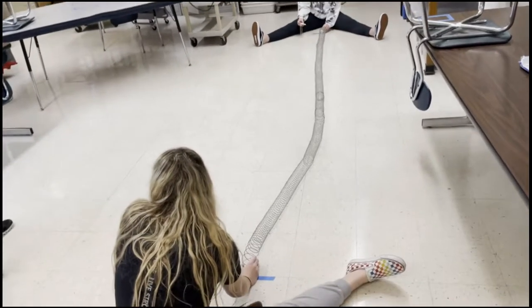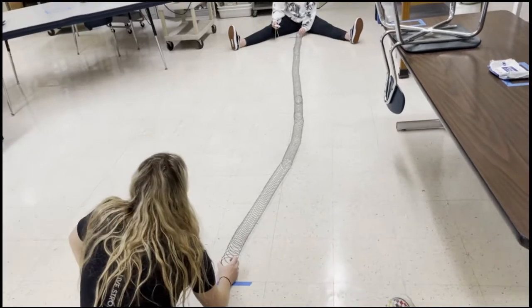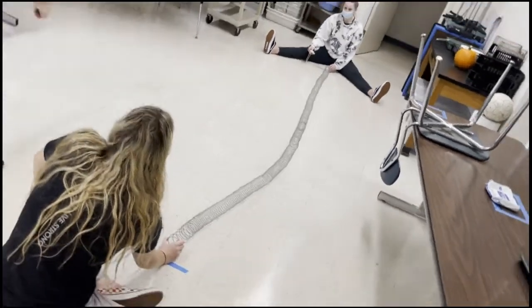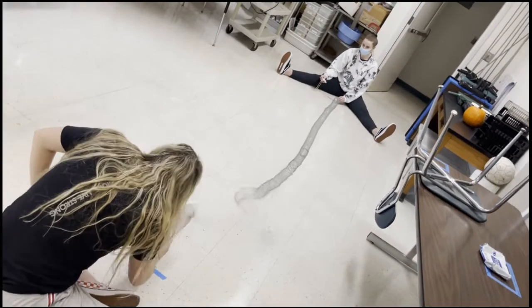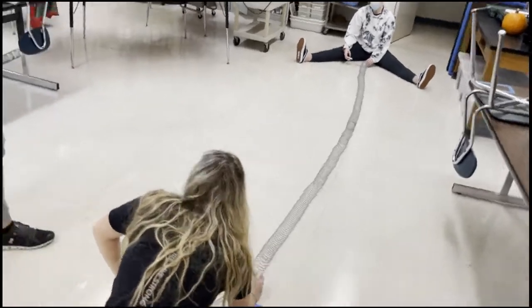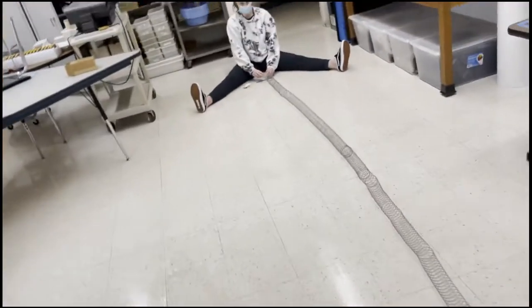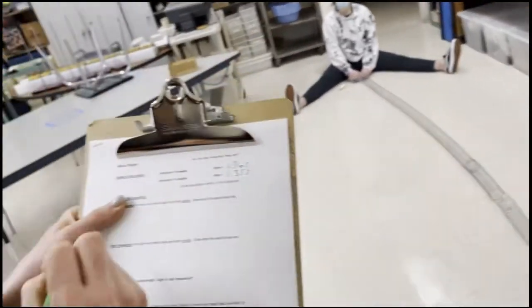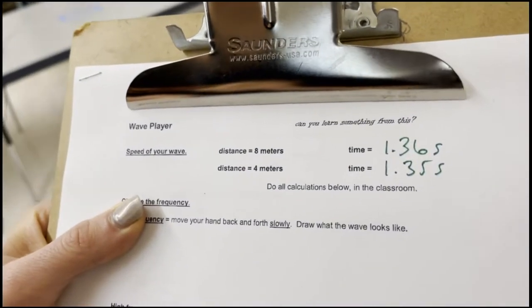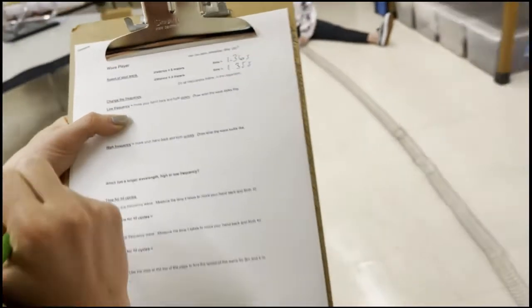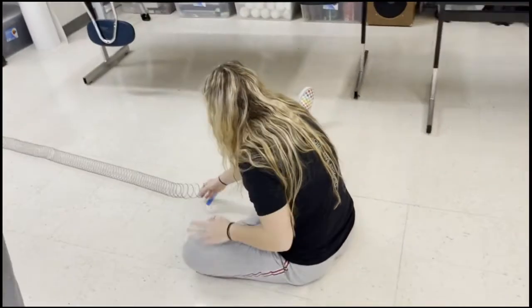You got to whoop that sucker, girl. More, give it more. Come on, with the same oomph. Okay, on your marks, get set, go. 1.35. All right, sweet. So boys and girls, are you writing this stuff down? Look at that. All right, so now back to 8 meters.